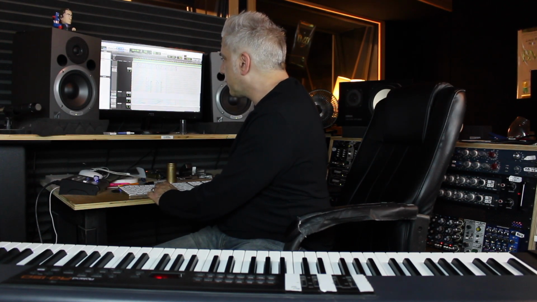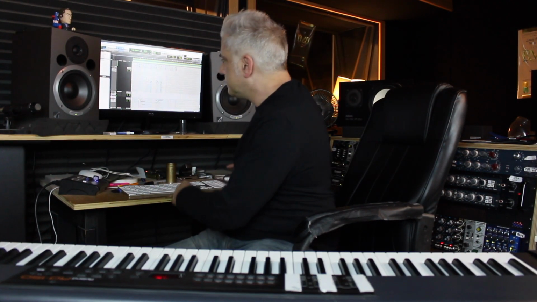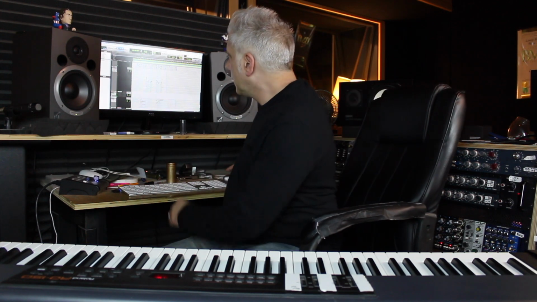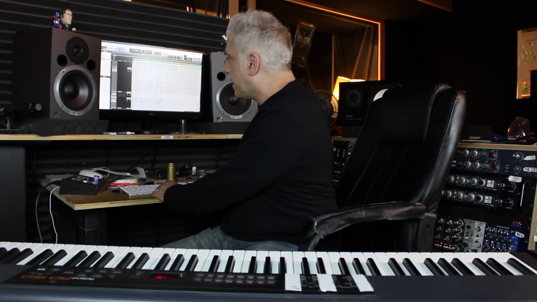I probably want to increase the velocity on those so they have a little bit more attack on them. Check it out. The last note needs to be a little bit quieter. And what I'm going to do, I want to taper it. I'm going to hold it a little bit longer. I'm going to taper it again with a volume ride.